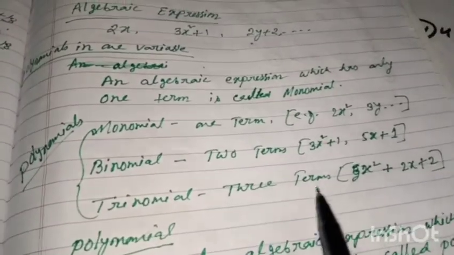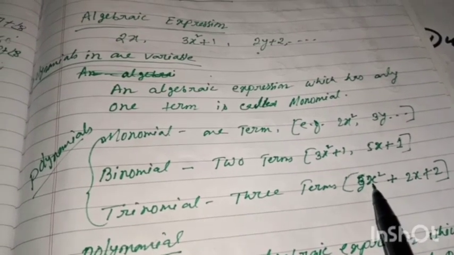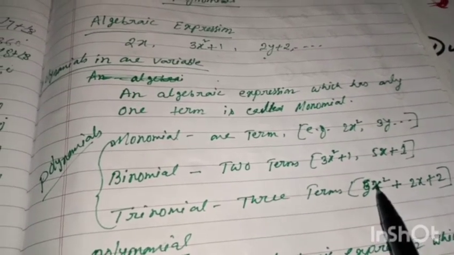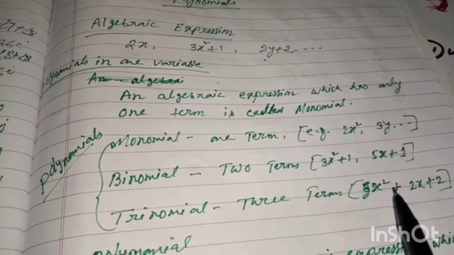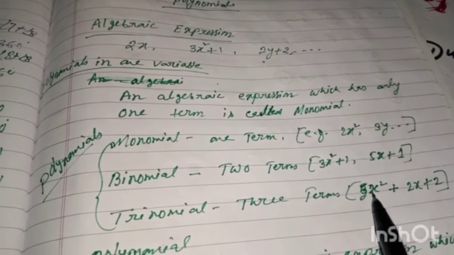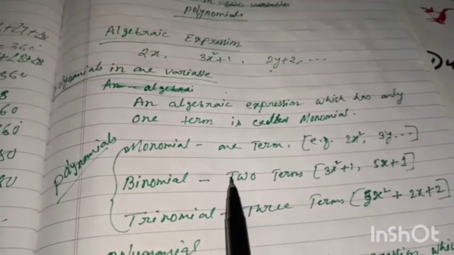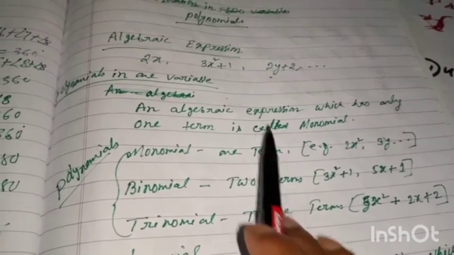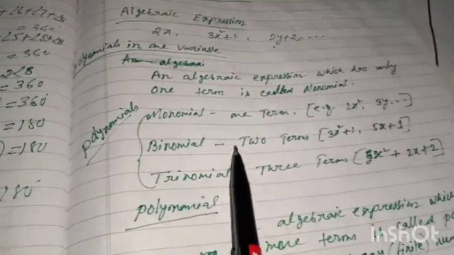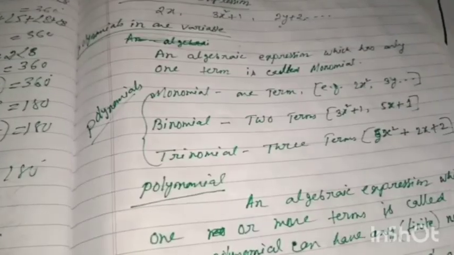It's called binomial. If there are three terms, then like 5x square plus 2x plus 2. This is one of the examples; there are so many examples. Okay. So I hope you understood. Monomial means one term, binomial two terms, trinomial three terms. These things you already know. Okay, don't forget these things. That is why I have started from the beginning.